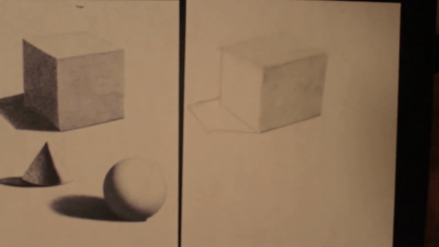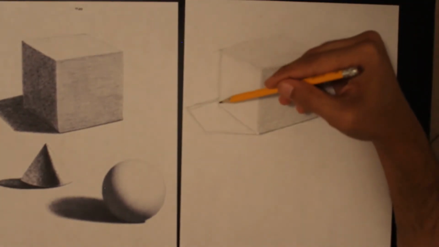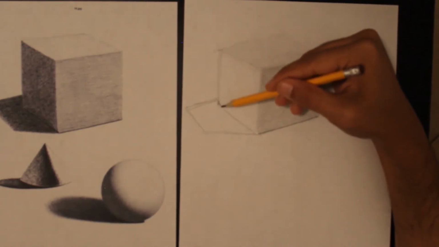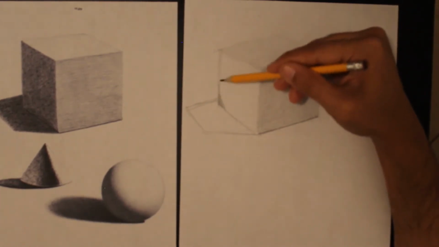For those of you that can't blur your vision, let me help you out. And now let me darken this side. Remember, we darken by applying pressure, hatching, and cross hatching.